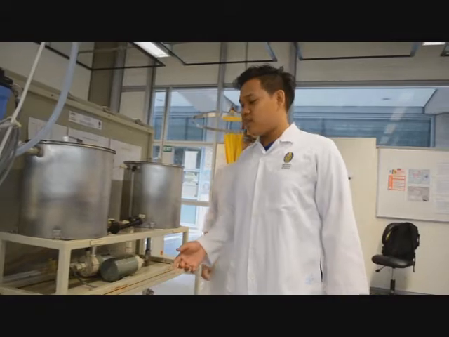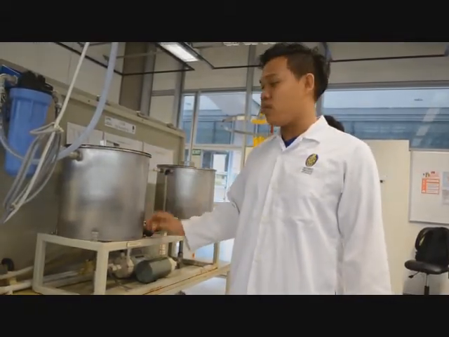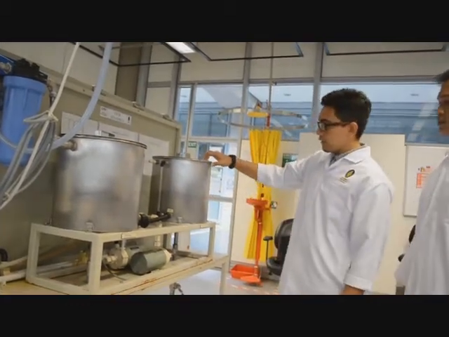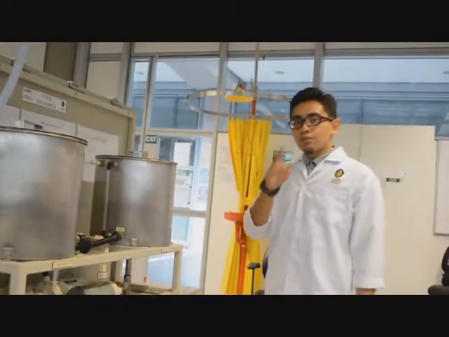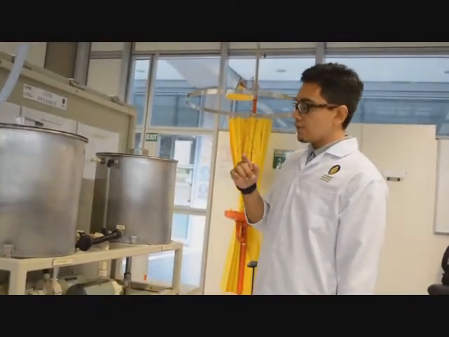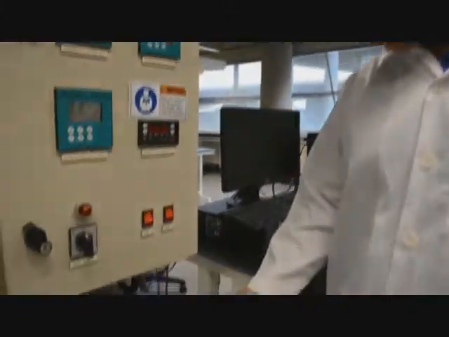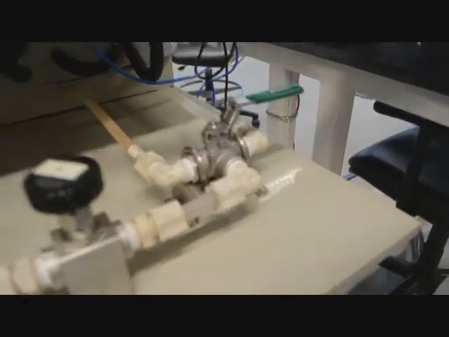For the first step, we have to fill up feed tank T1 with deionized water. For the second tank, feed tank 2, we need to prepare 10 liters of 0.025 molar sodium chloride solution in this tank. Set the 3-way valve V3 towards the P1 position, and we have to switch on the main power.